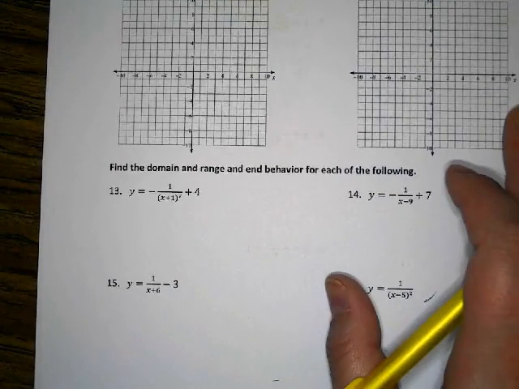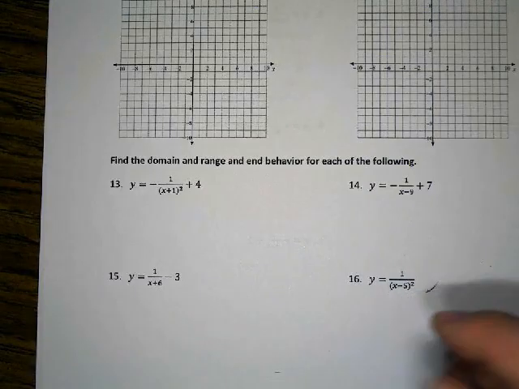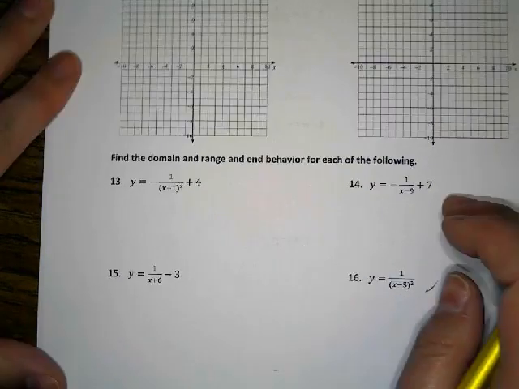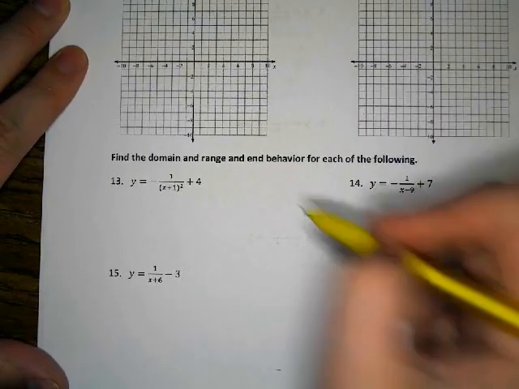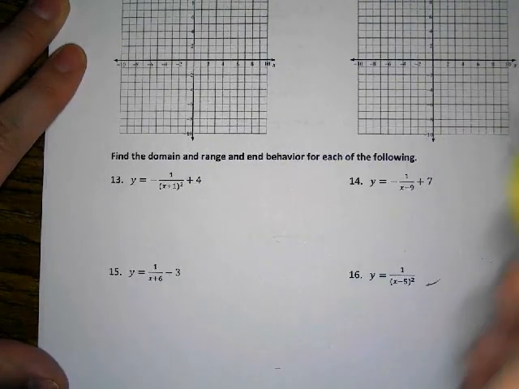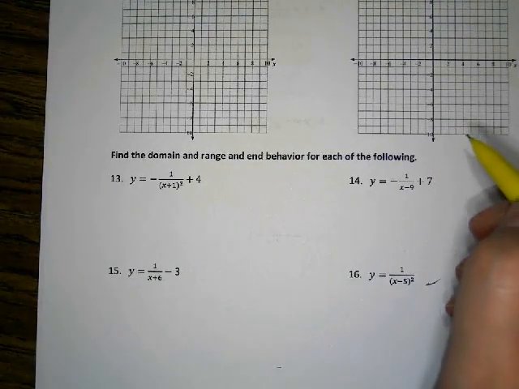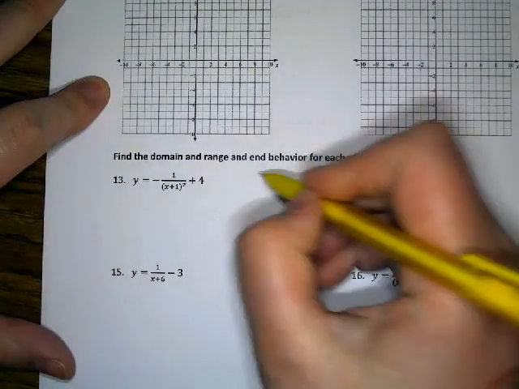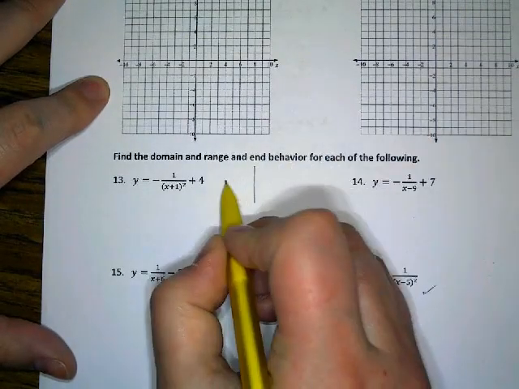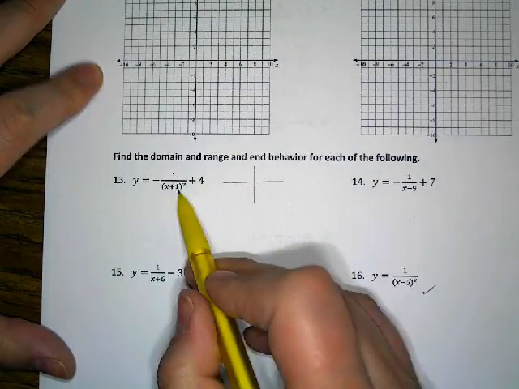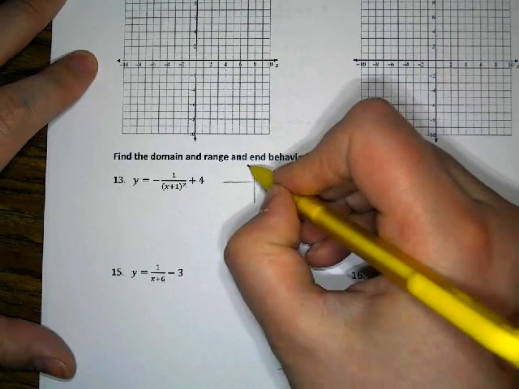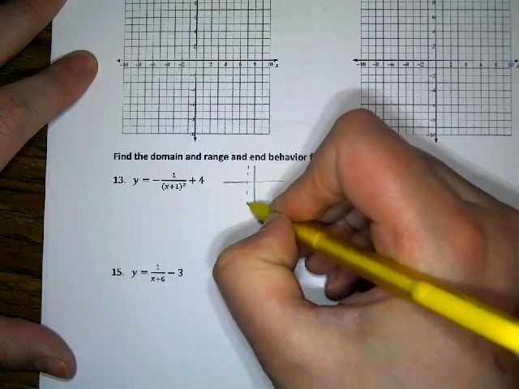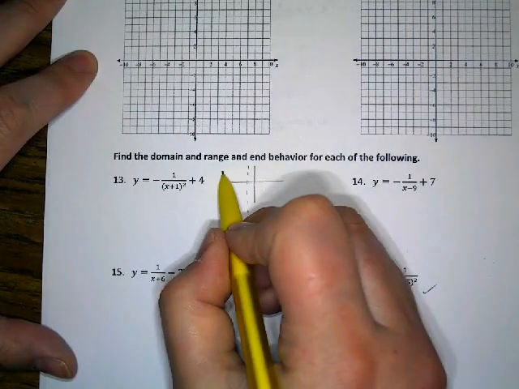The next set, find the domain and the range as well as the end behavior for each of these. So for graphs like these, I just like to draw a little sketch. You don't have to have the accurate graph for this. I have a vertical asymptote at -1, horizontal asymptote at +4.